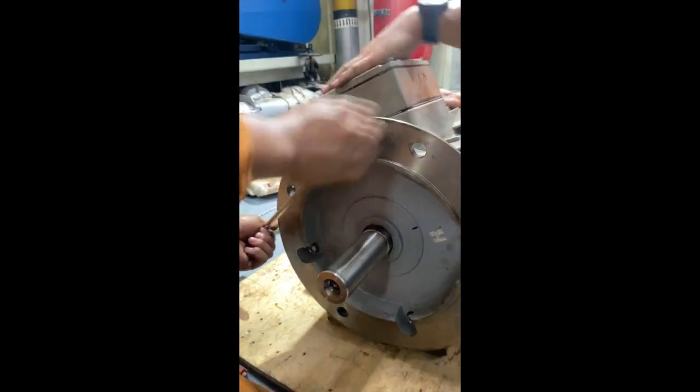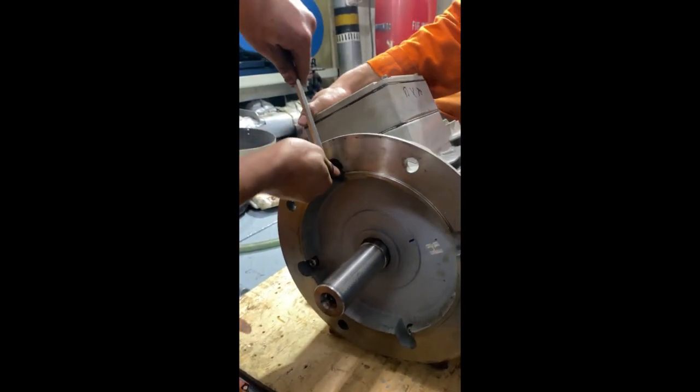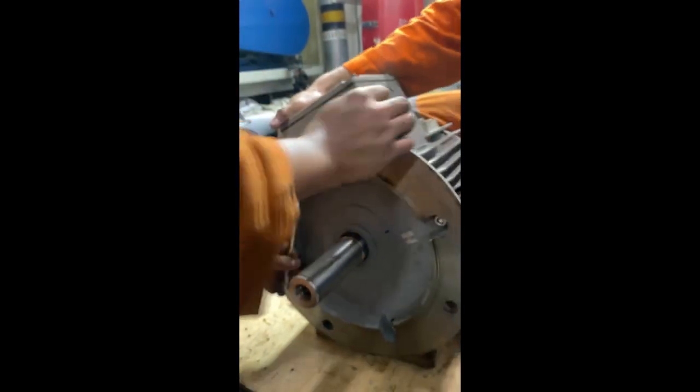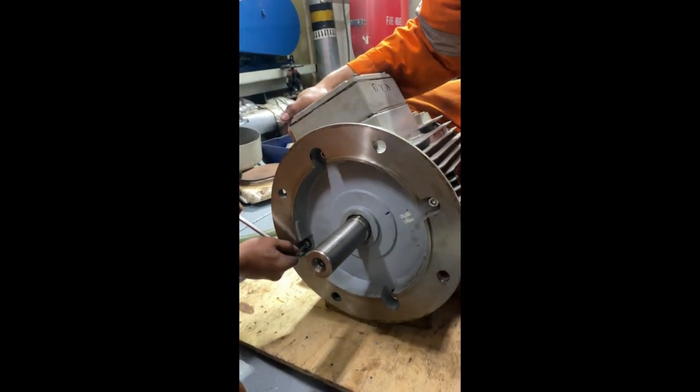Then on the front plate, bearing housing, start removing all the 4 securing screws with an Allen wrench.